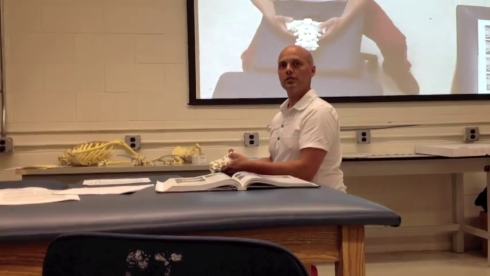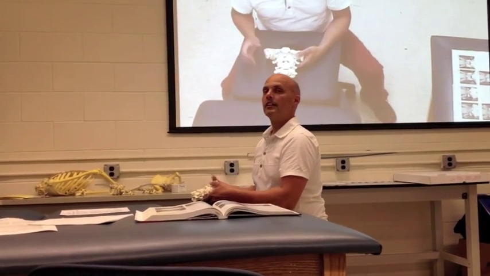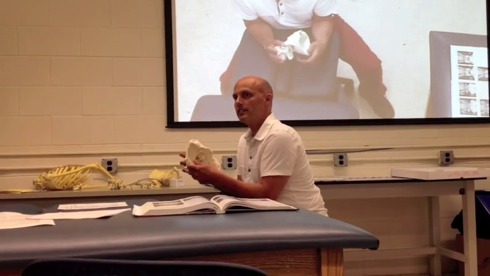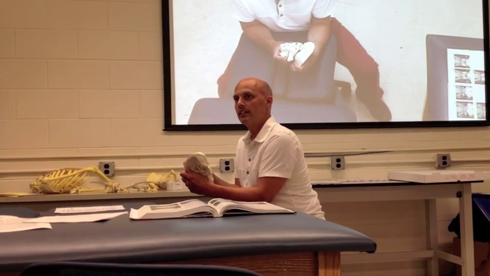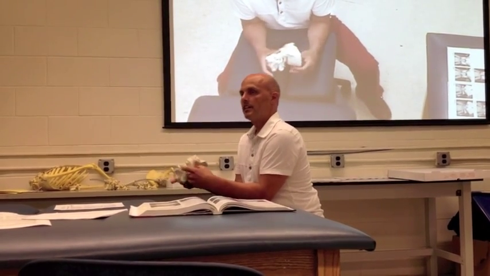We're going to introduce our bias of translation to create the side bending. Very simply though, just as a review, what happens to the occiput when we go into extension? Which way do the condyles glide? Anterior. If we side bend right, which way does the rotation happen?